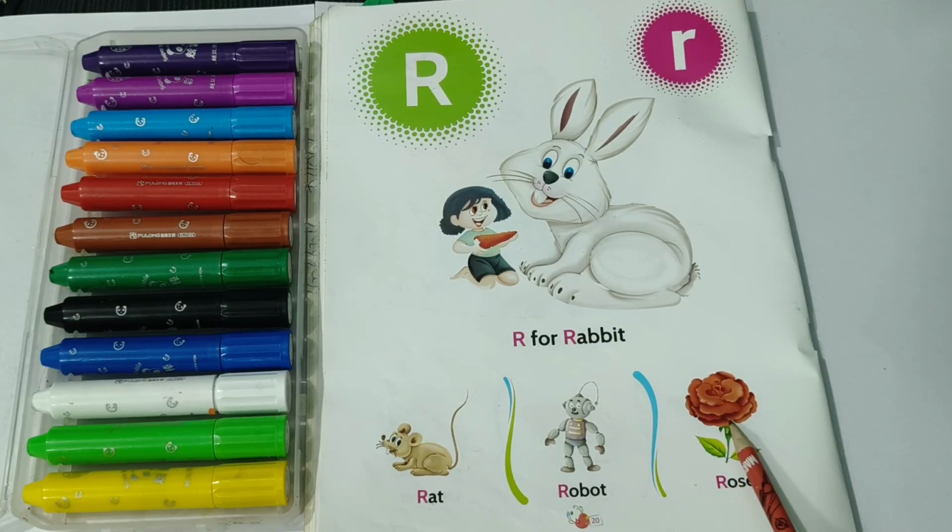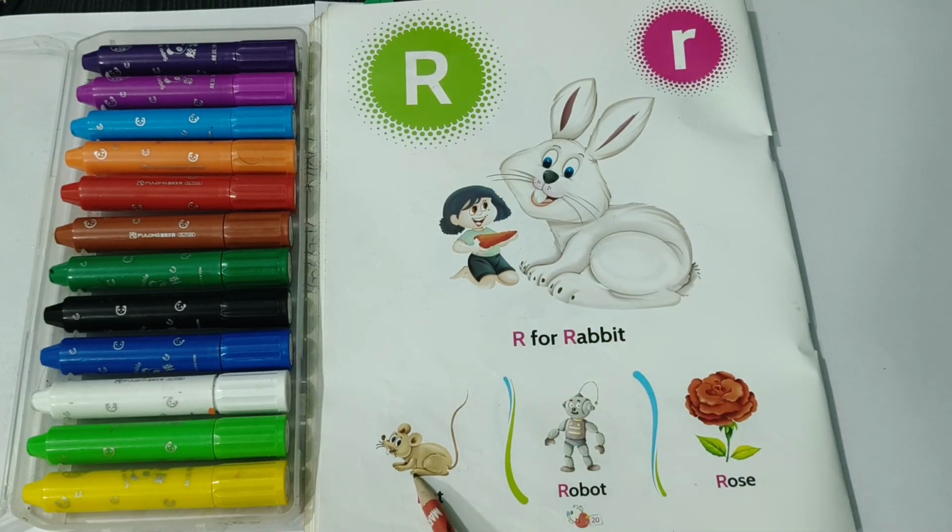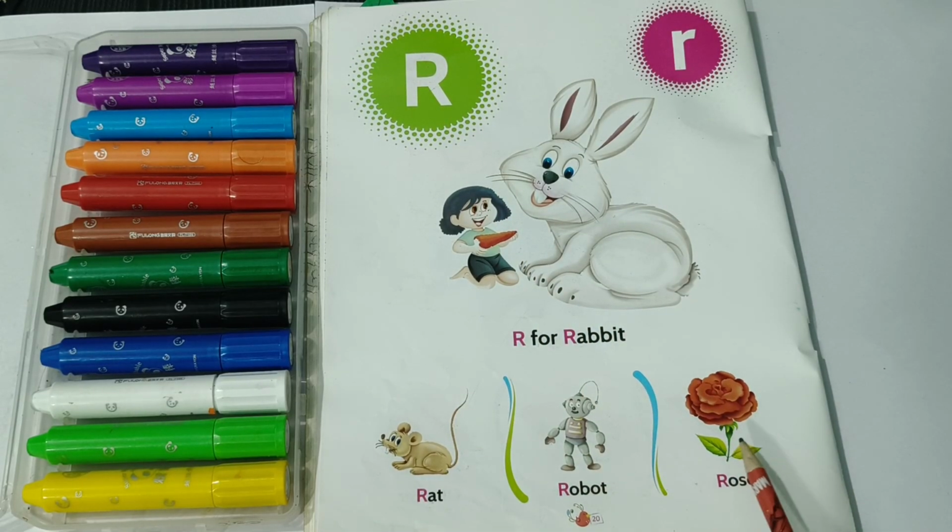Rose means gulab. Let's repeat again. R is for rabbit. R is for rat. R is for robot. R is for rose.